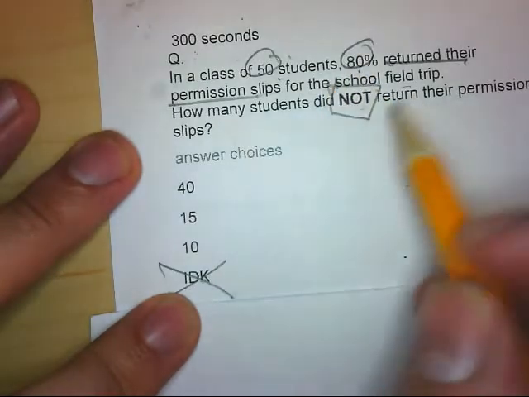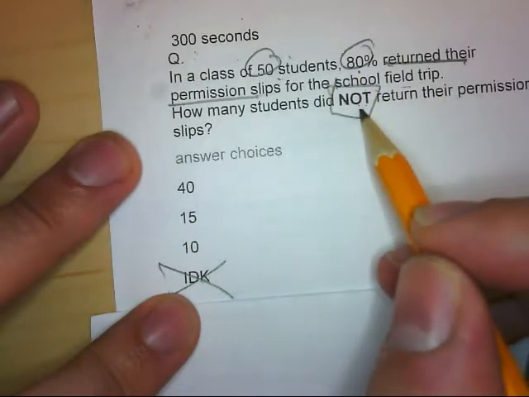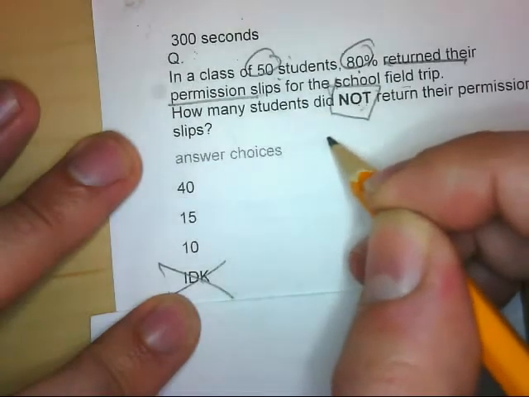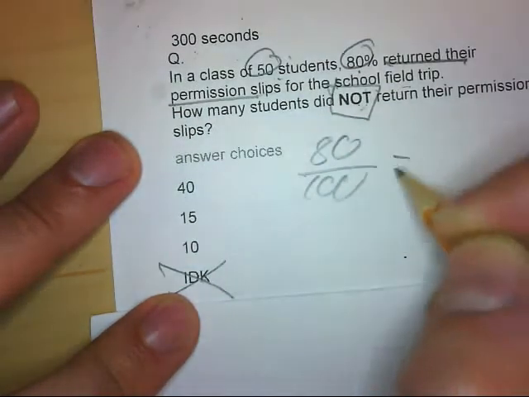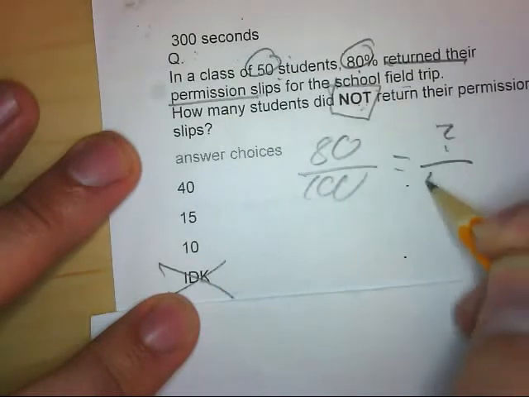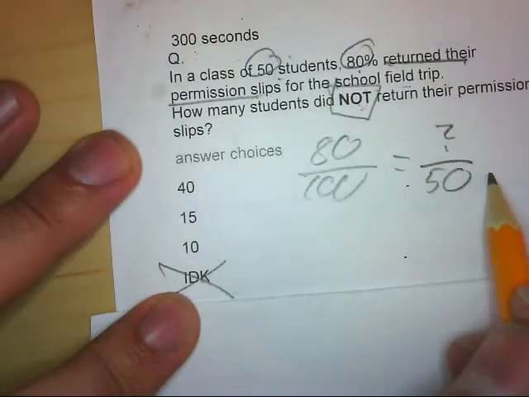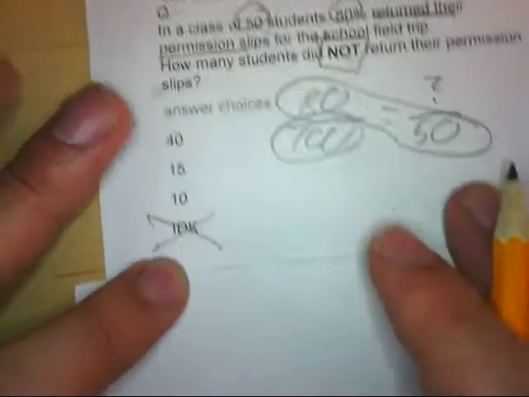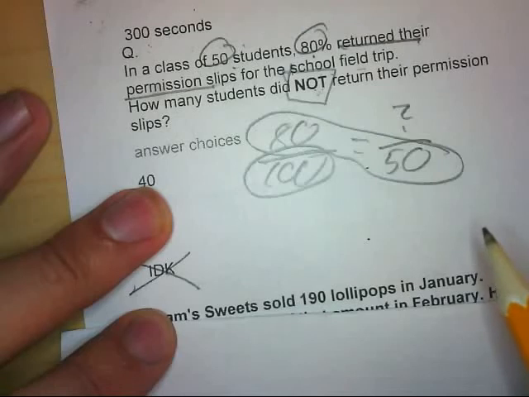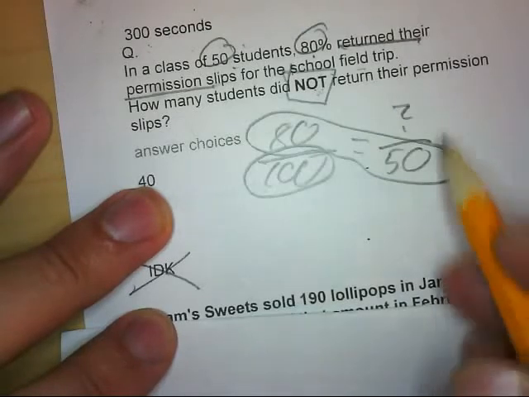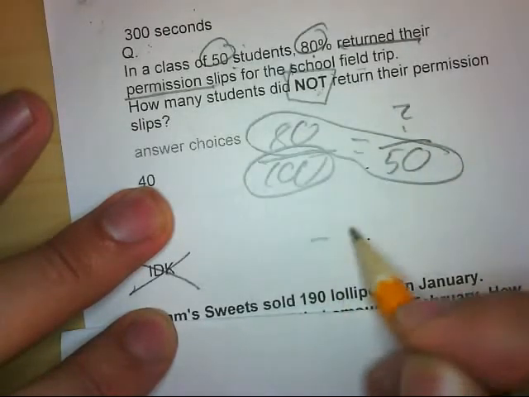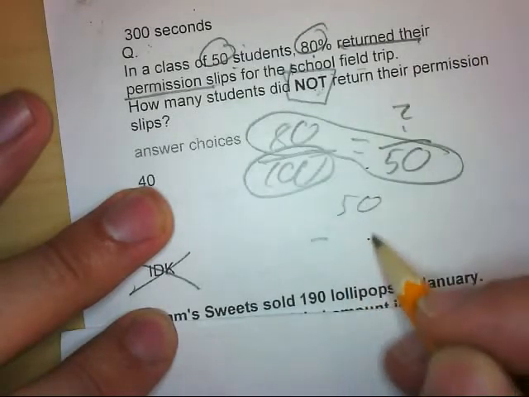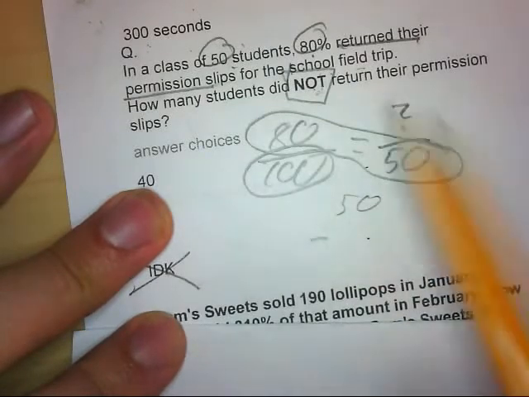So you need to find out how many did before you find out how many did not. And we know that 80% did, so we're going to do 80% equals how much of 50? Cross multiply and then divide. And then once you get that answer, that's how many did return their field trip. So take that answer and subtract it from 50.